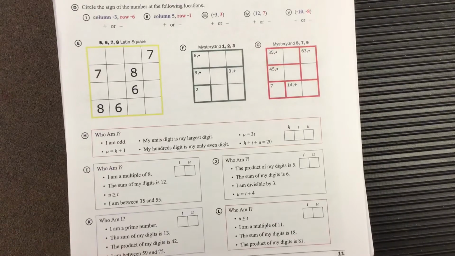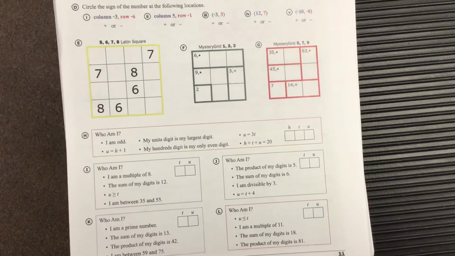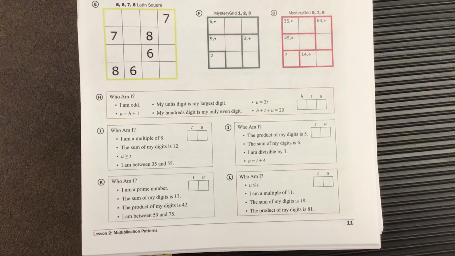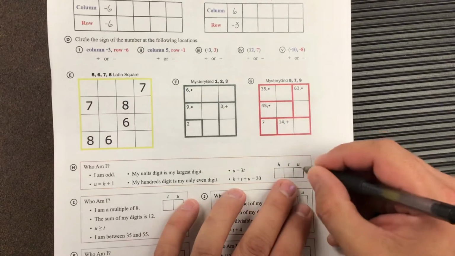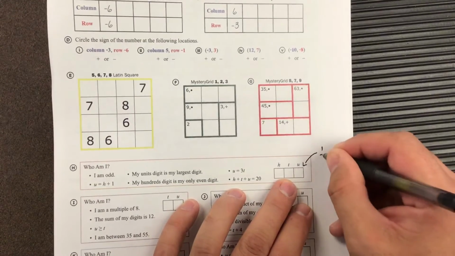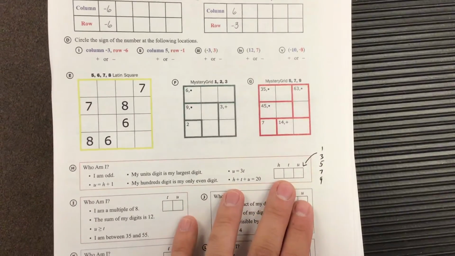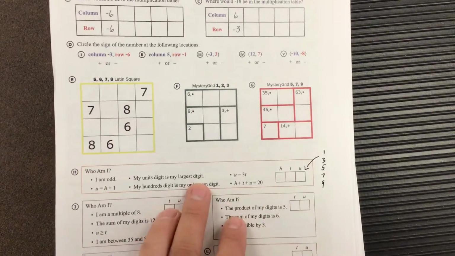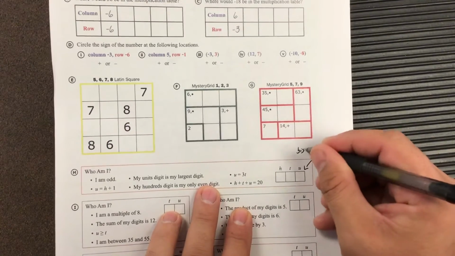So you want to do one Who Am I together? Yeah. Let's do one of those together, and then you only have 4 to do. Henry. I am odd. Well, that's kind of bad to say. I guess I am a little odd. That means the last digit has to end in 1, 3, 5, 7, or 9. My units digit is my largest digit, so this is going to be the biggest number.